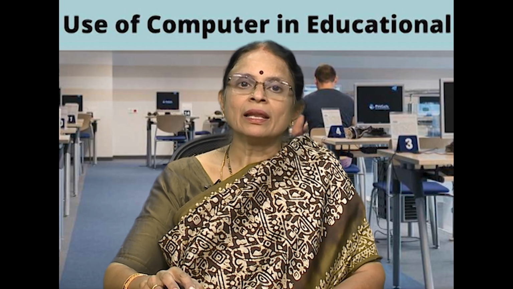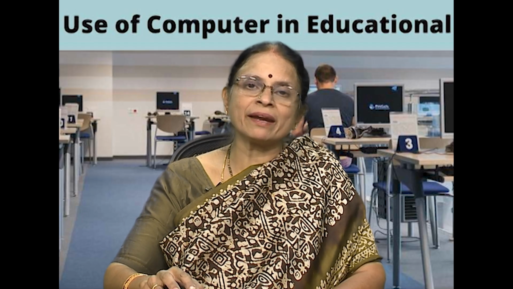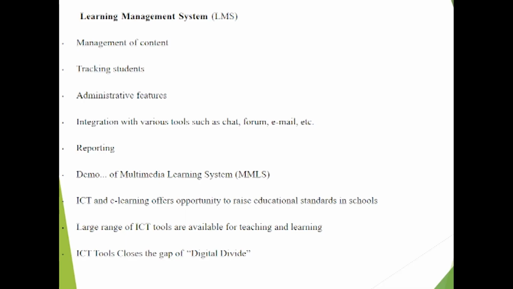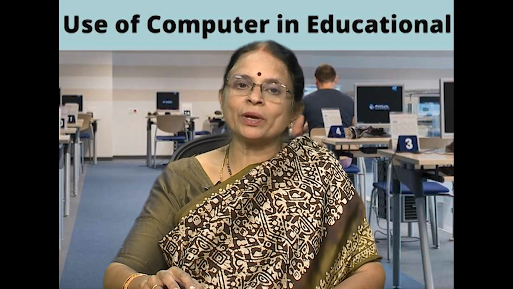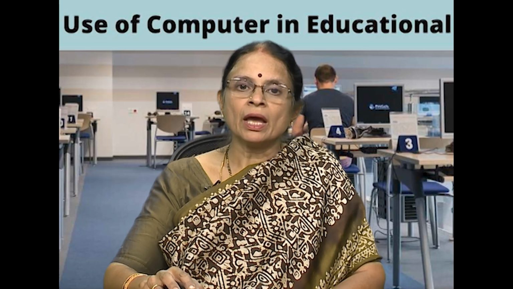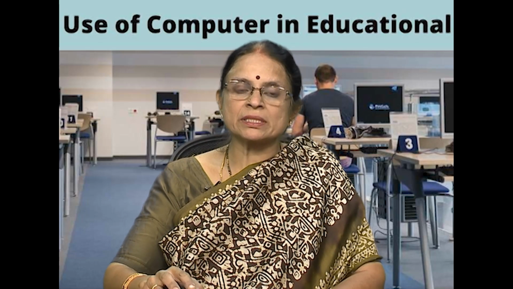The last one, learning management systems, LMS, which has come into a wide range of applications. Management of content, tracking of students, administrative features, integration with various tools such as chat, forum, email, etc. Reporting is easy. Demo of multimedia learning systems.